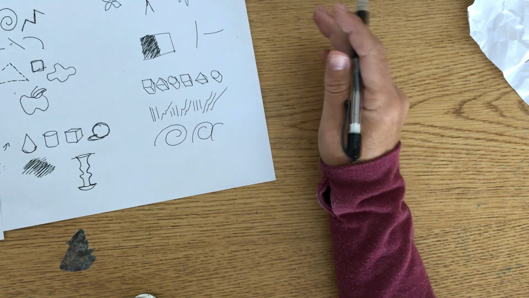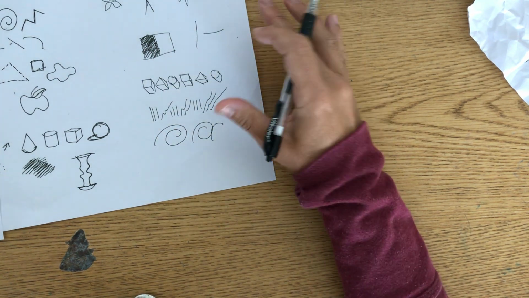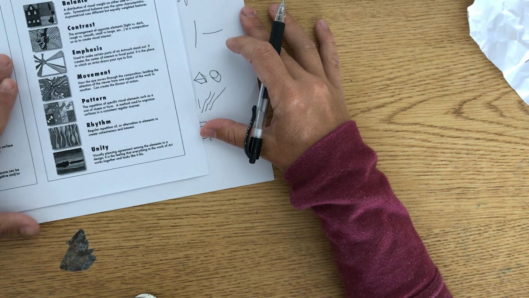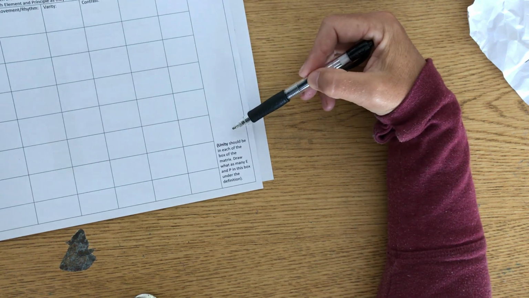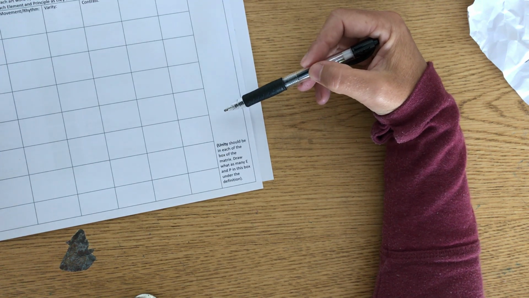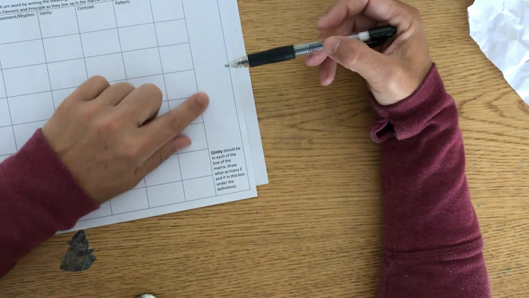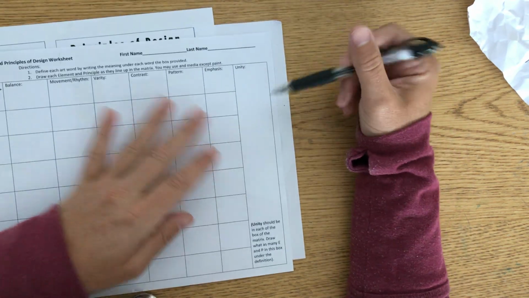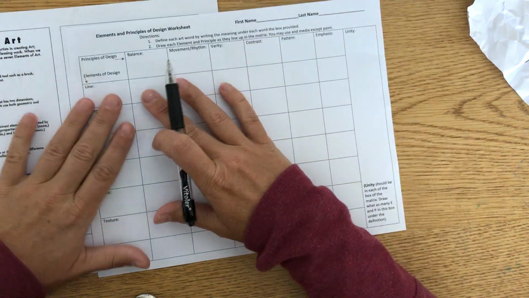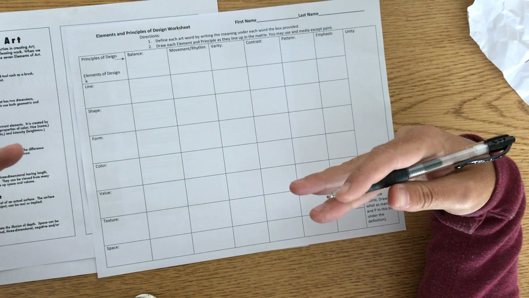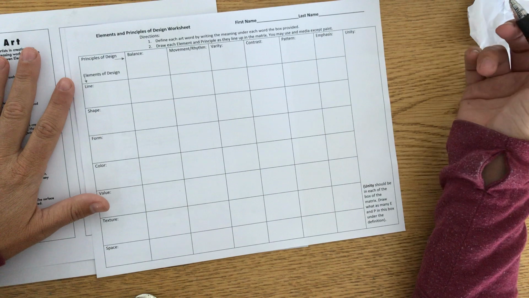Okay, now unity. When something looks like it's finished and resolved, it typically has unity. So I am going to have you do whatever you want in this box. You can use a bunch of your favorite elements and your favorite principles. You're going to put it in this box right here. So this is unity right here. Okay, now that we have that done, I am not going to fill this out completely, but I'm just going to give you some suggestions.